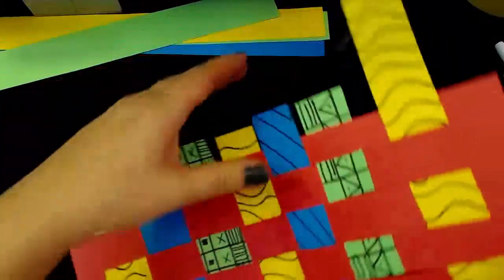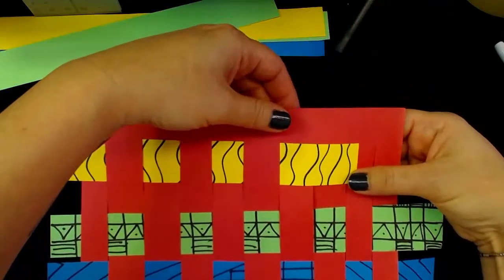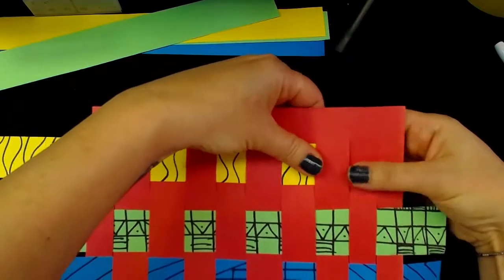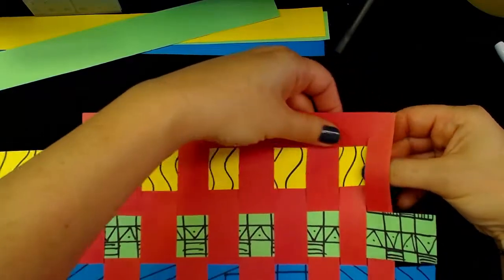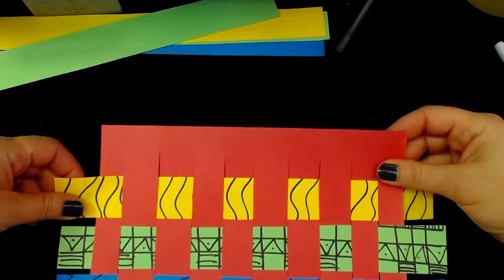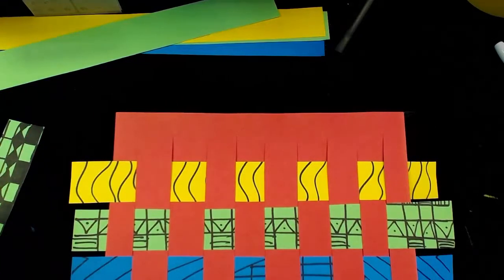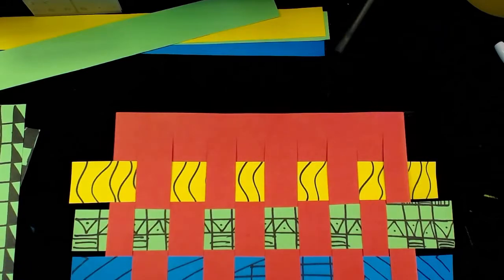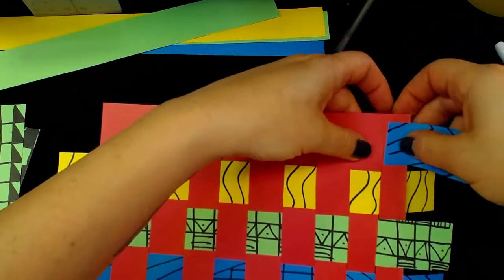I'm going to flip this around for you guys because I realize you can't see the screen. Under, over, under. Sometimes Miss Hope gets distracted or confused too. Sometimes I make mistakes and I gotta go back and fix things. And then after yellow comes blue. And then this is gonna be over.